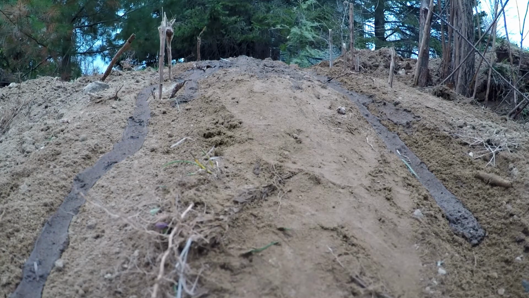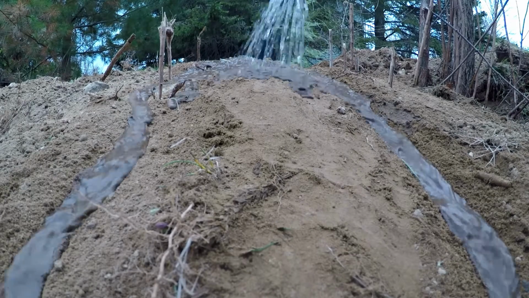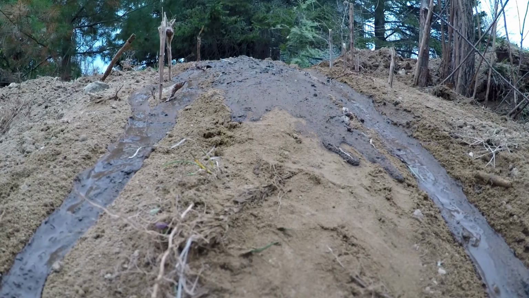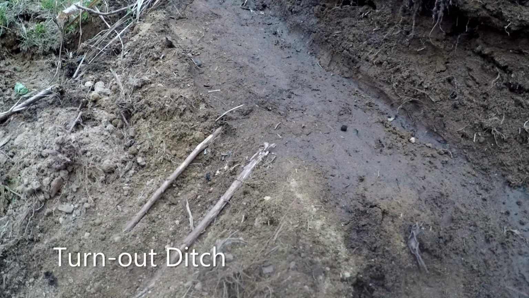You can see how the water ran into the ditches on both sides without running down the middle of the road. Let's try that again. Yep, very nice.